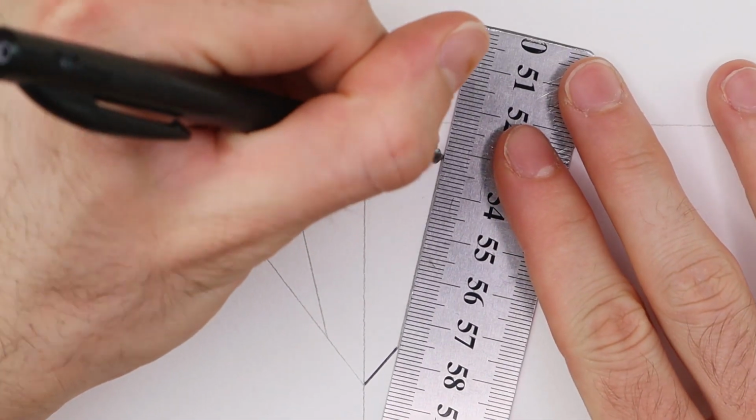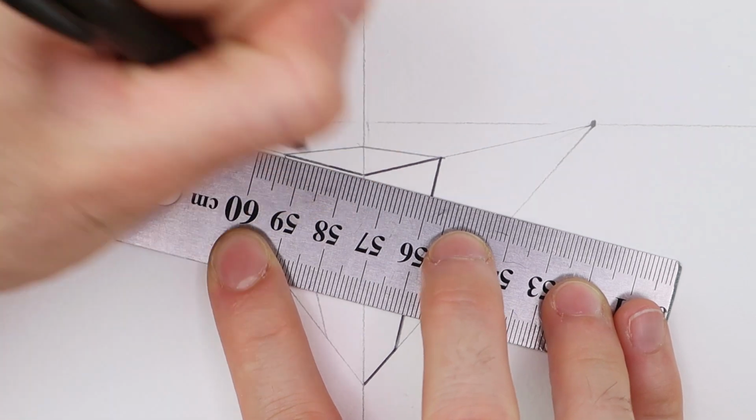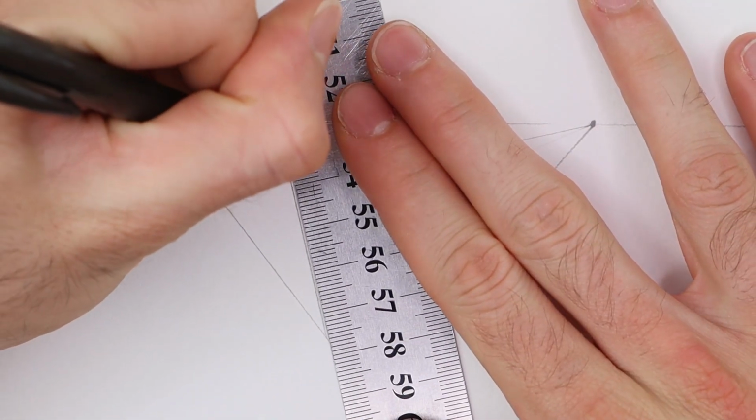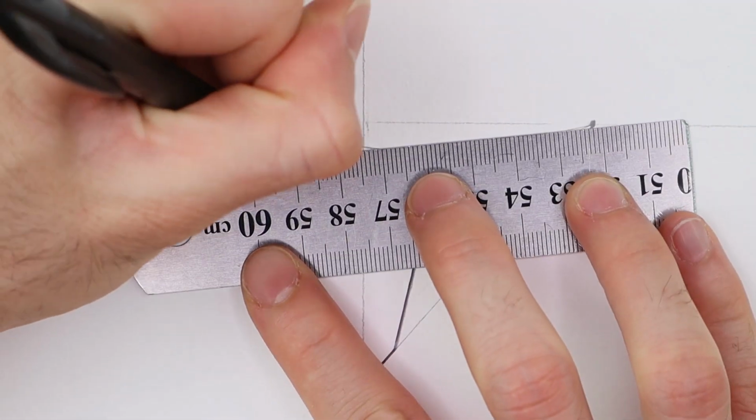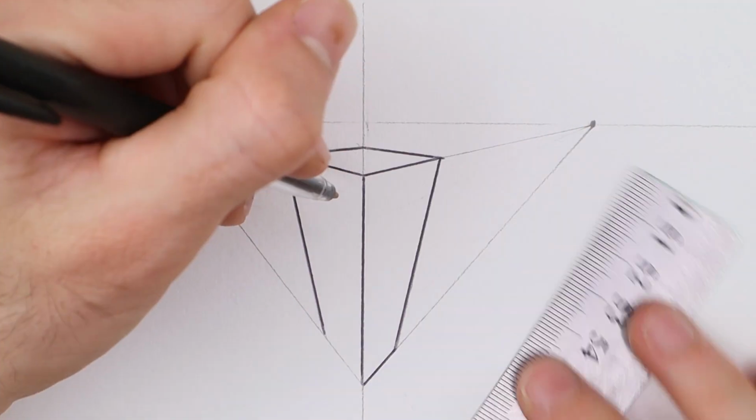But otherwise, guys, that is it from me today. I hope this tutorial was helpful. I hope there are some key principles and concepts to take away in terms of how to establish perspective drawings and using the rules of perspective in order to do so in an accurate way.